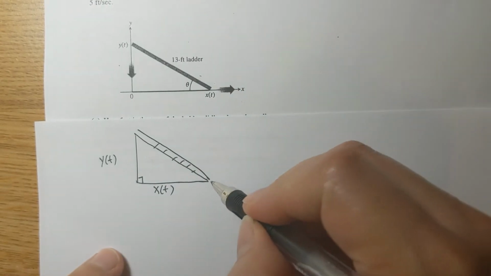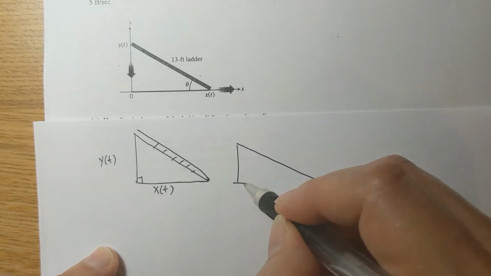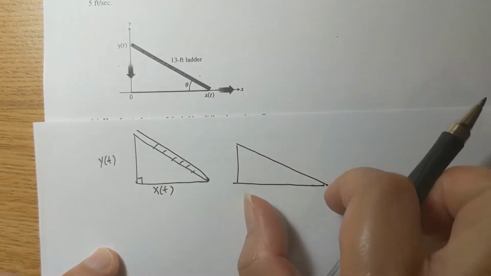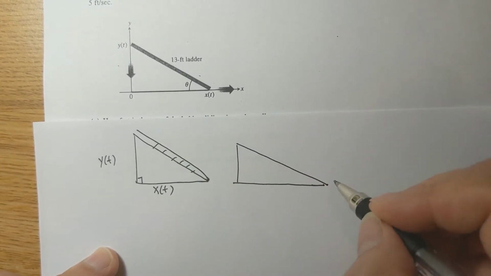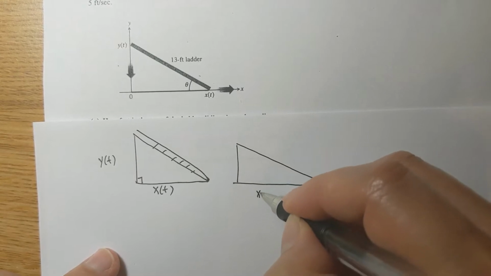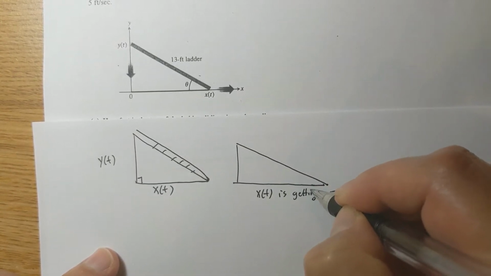The ladder is moving away, so that means a few seconds later, you will see the y, the vertical part, getting shorter, and the horizontal part getting longer because it slides away this way. So the x of t is getting longer.